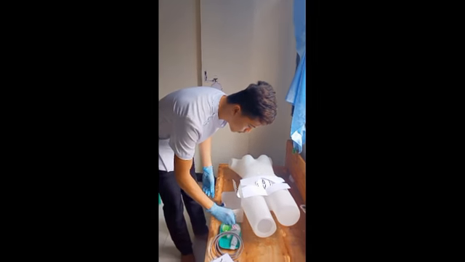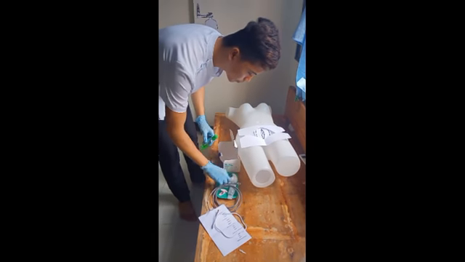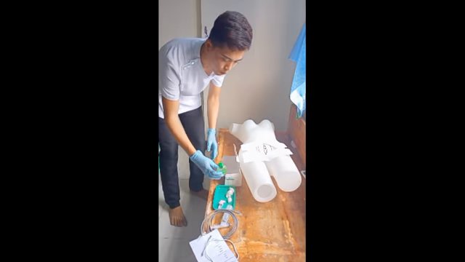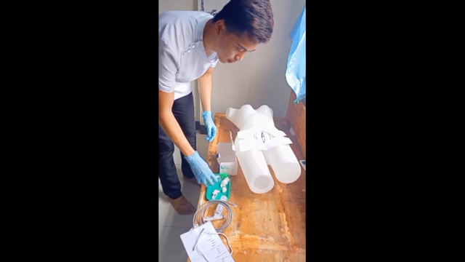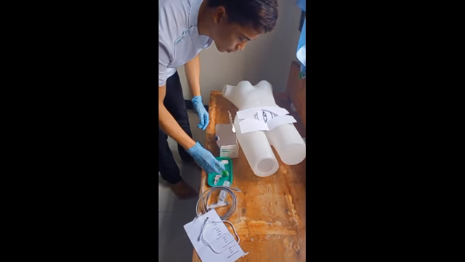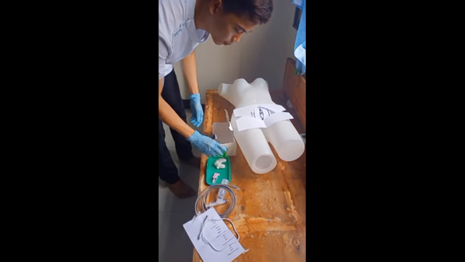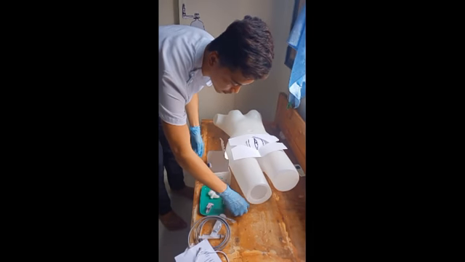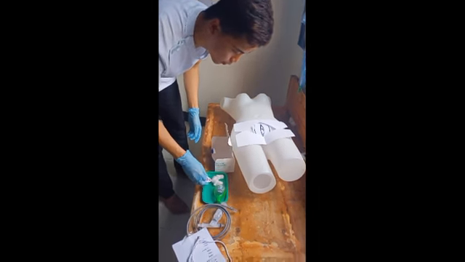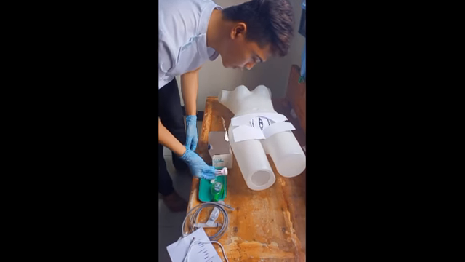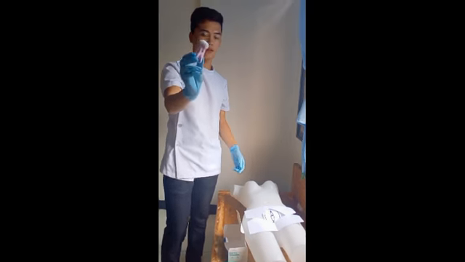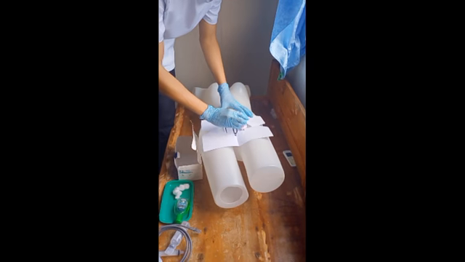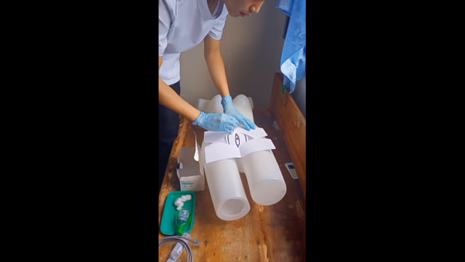So you need to put some betadine on the cotton balls. Let's assume I put some betadine. The next is you need to clean just like this. To clean the outside is like this.